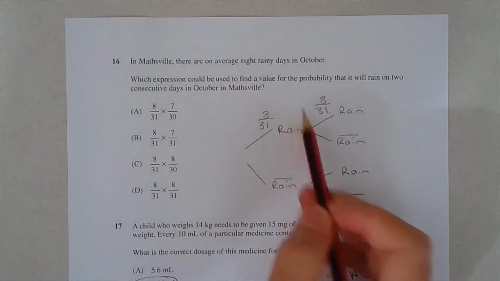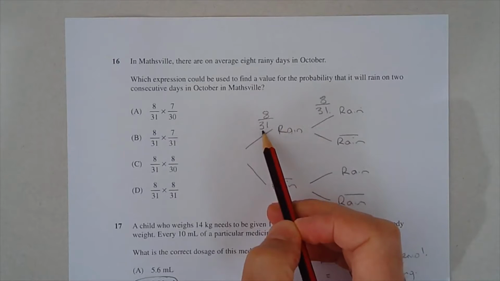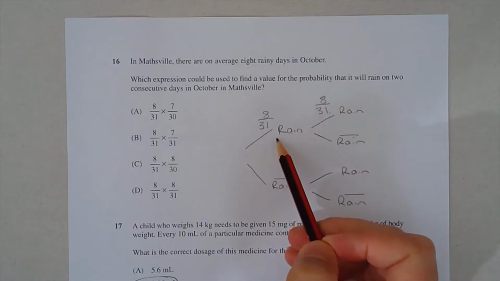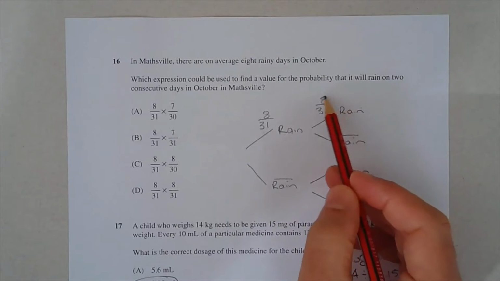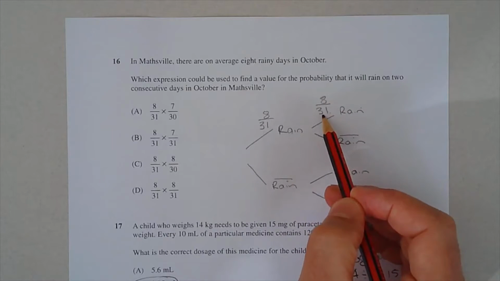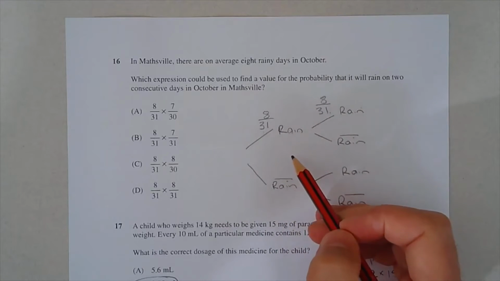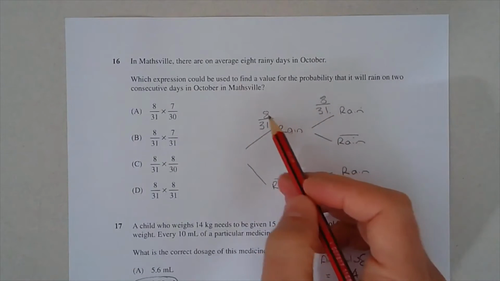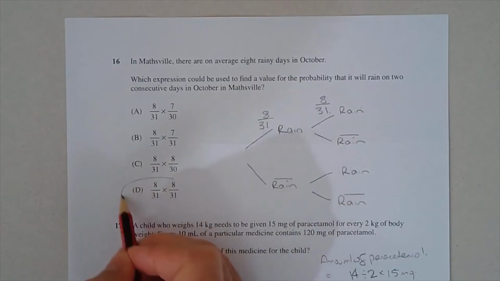So let's say it rains on a particular day. The chance of rain is 8 over 31, since there are 31 days in October. The chance of rain on the next day is still 8 over 31. And to find the probability of rain on these 2 consecutive days, you multiply the probabilities. So it's 8 over 31 multiplied by 8 over 31. So it'll be option D.